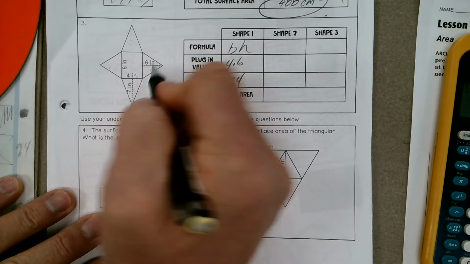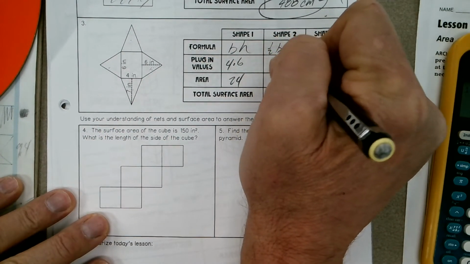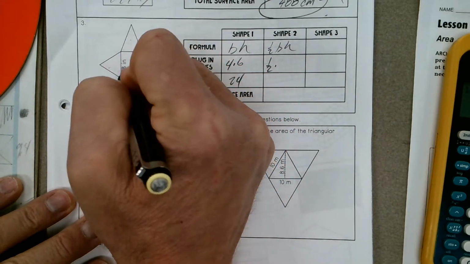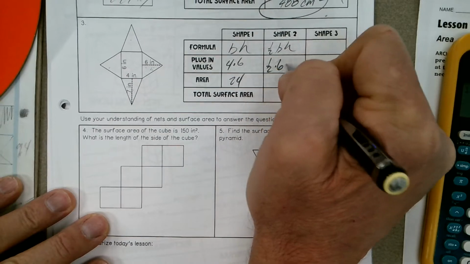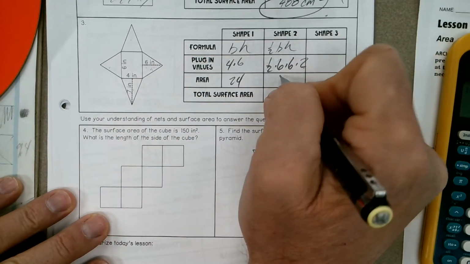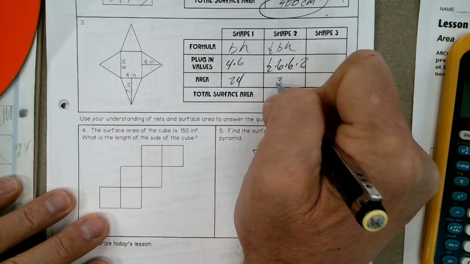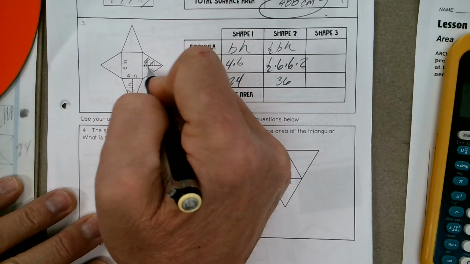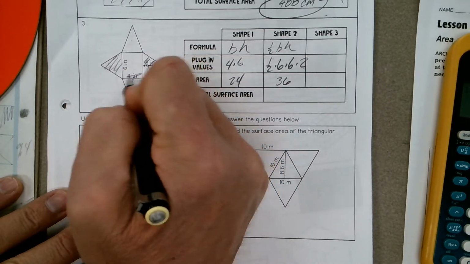Shape 2 is this. So it's going to be 1/2 the base times the height, which is 1/2 times the base. The base, I'm going to transpose that 6 over times the height of 6. I'm going to multiply that by 2. And when I do all of that, I end up with 36 inches square. Now, that took care of this, that took care of this, and this.